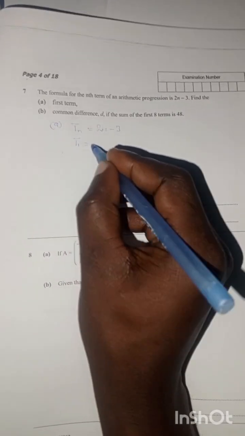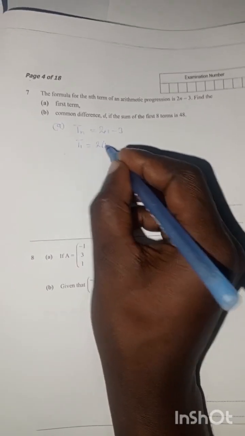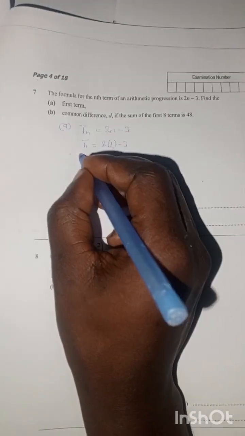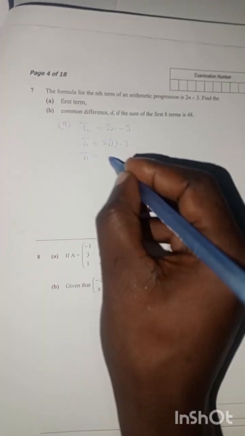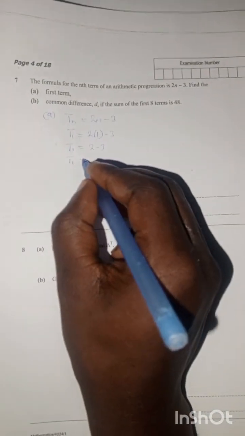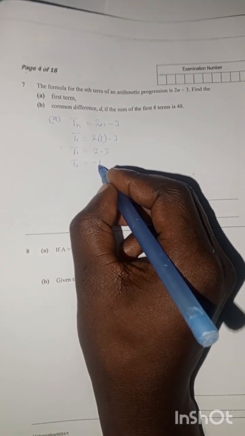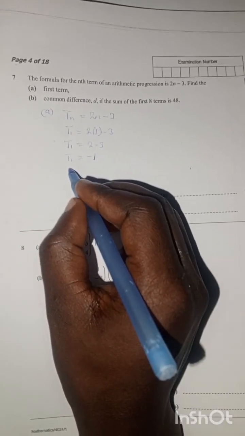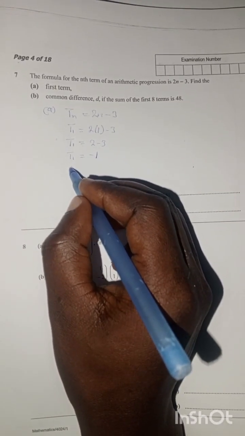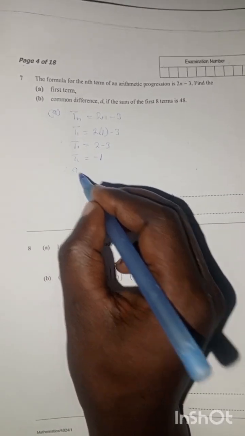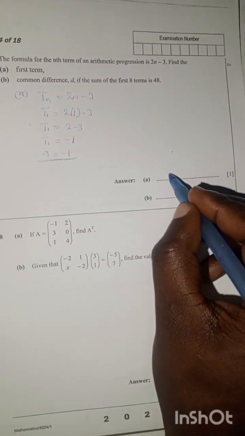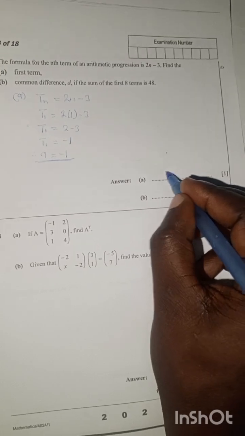Replacing n with 1, t1 is 2 multiplied by 1 minus 3, which means t1 is 2 minus 3, giving us negative 1. Therefore the first term is equal to negative 1. We can leave that answer here.